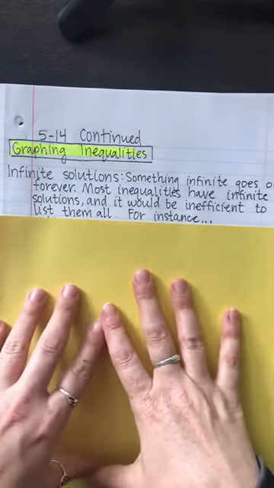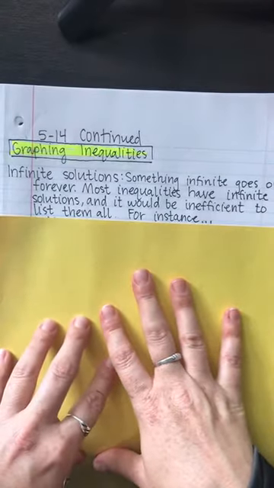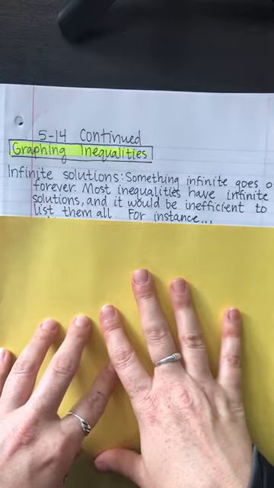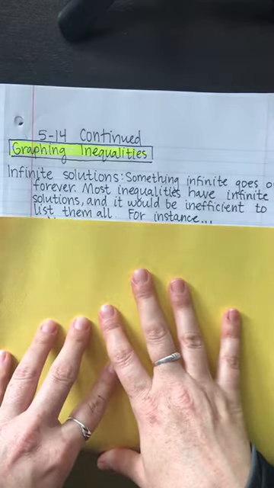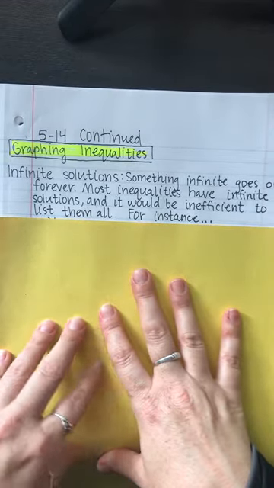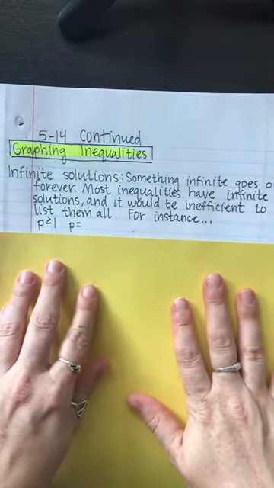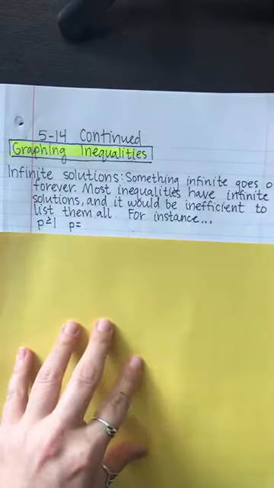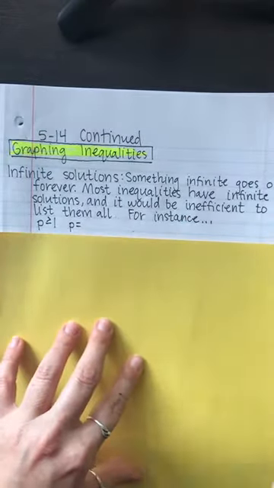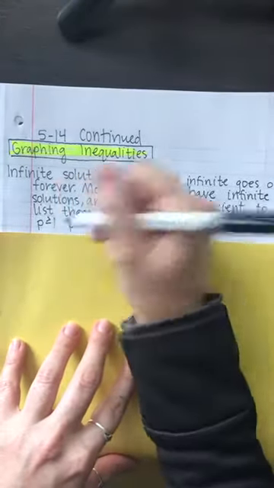Okay, infinite solutions. Something infinite goes on forever. Most inequalities have infinite solutions, and it would be inefficient to list them all. For instance, in p is more than or equal to 1, my p just has to be more than 1 or equal.